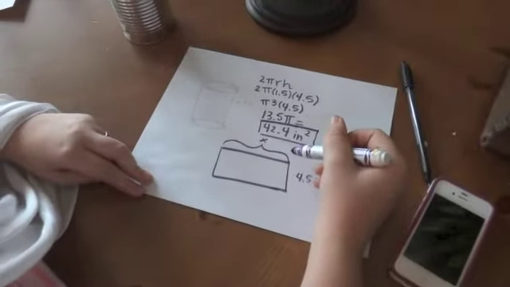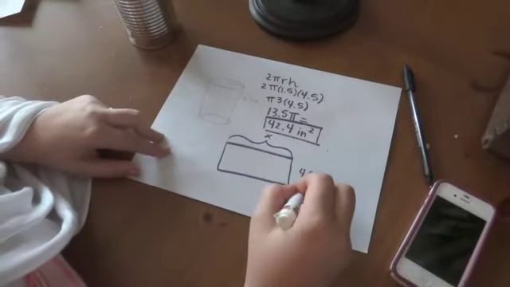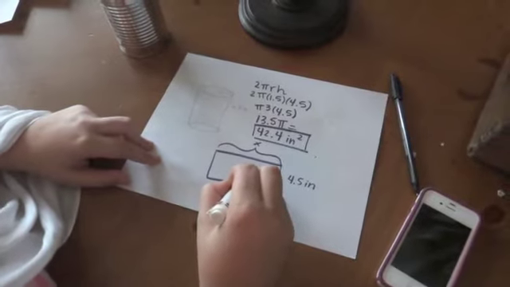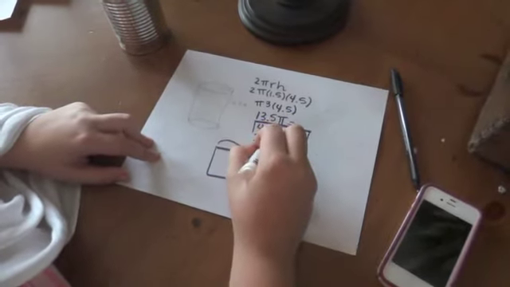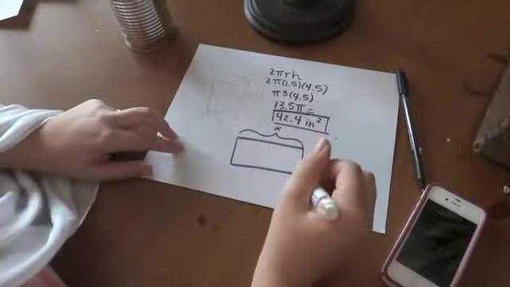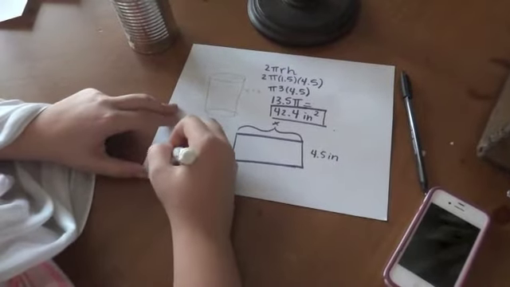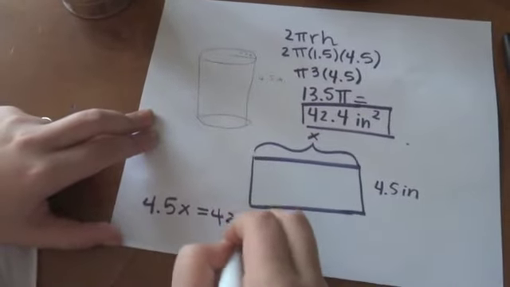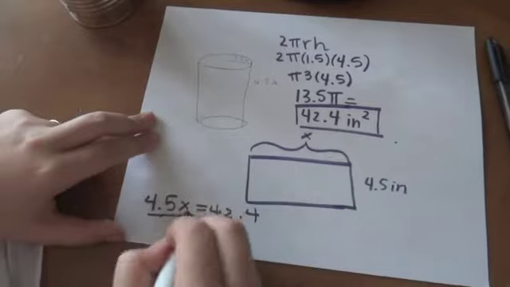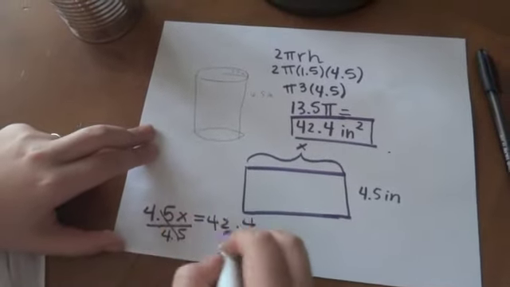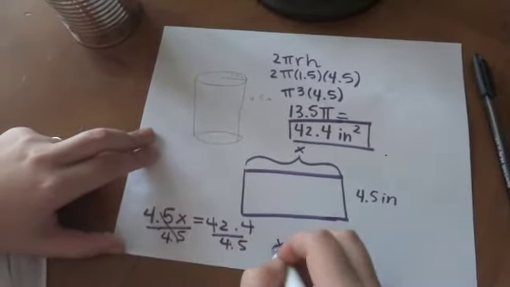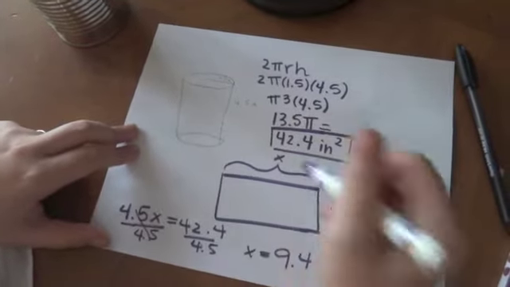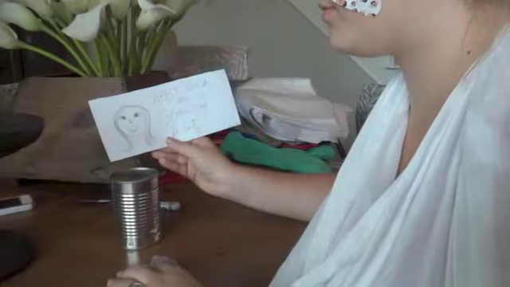So 4.5 times x has to be equal to the area of the rectangle, which is 42.4 inches squared. So 4.5x equals 42.4. If you solve for x, divide both sides by 4.5, x equals approximately 9.4. And that would be this other side length.